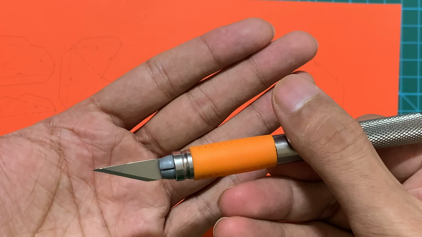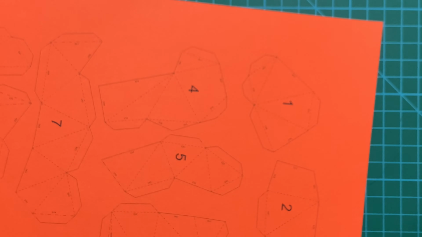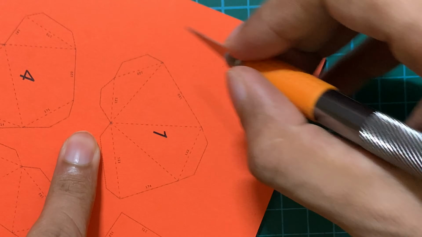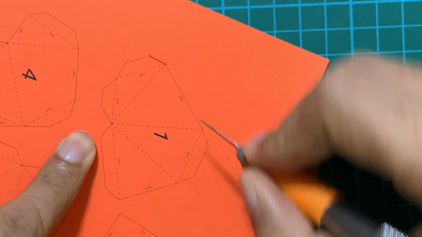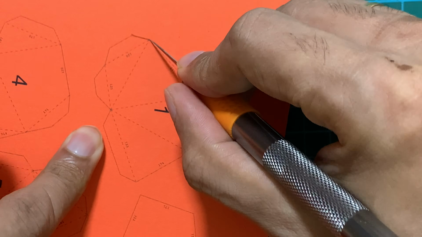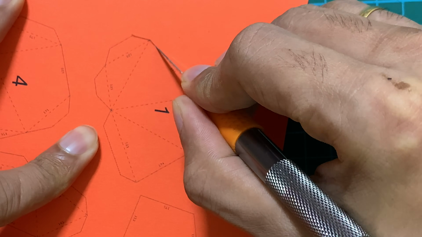Since this is a very thick paper, I am going to use the long A11 blade rather than a shorter blade which I normally use for doing intricate paper cuts. Cut out the piece along the solid lines. Do not cut on the dotted lines, they are for folding.